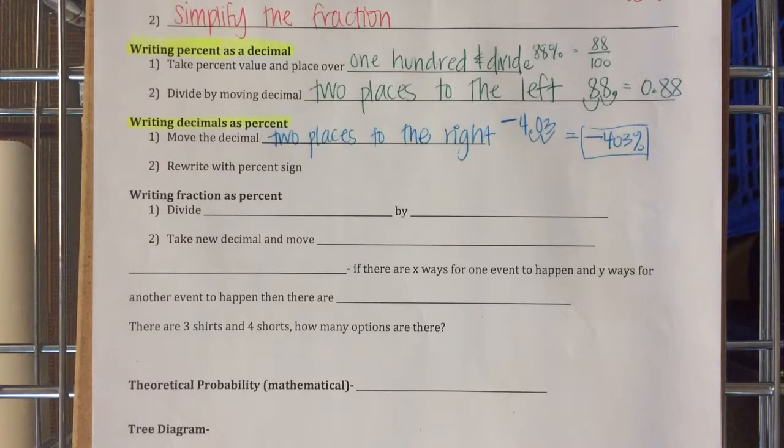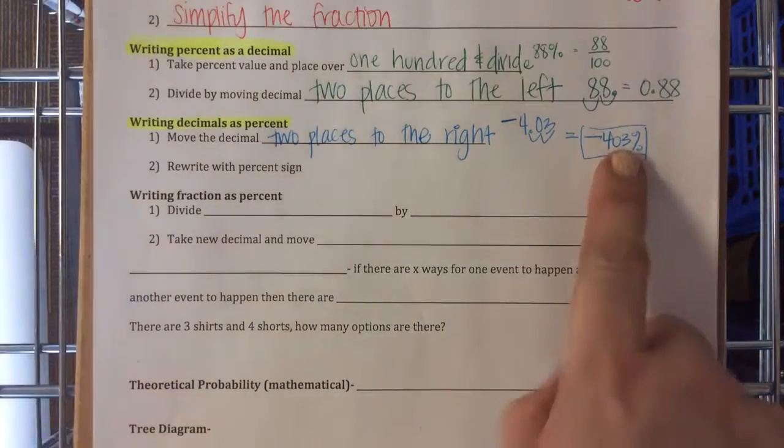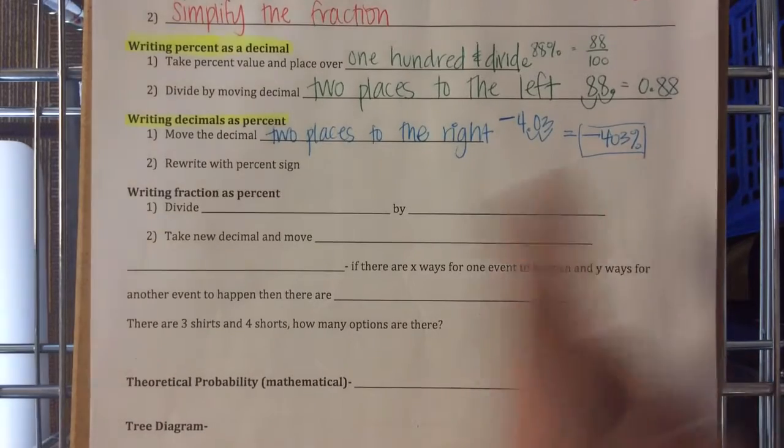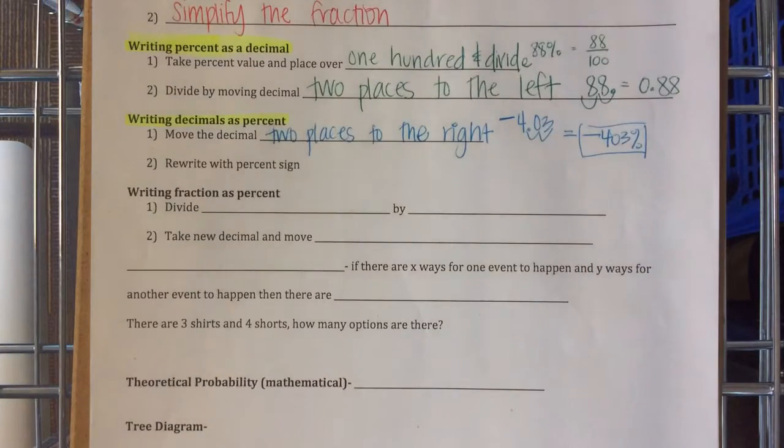And always remember to write your percent sign. That's going to be where most people miss their points. They're going to move it 2 times, and they're going to forget that itty bitty percent sign. Skylar, turn around, please.